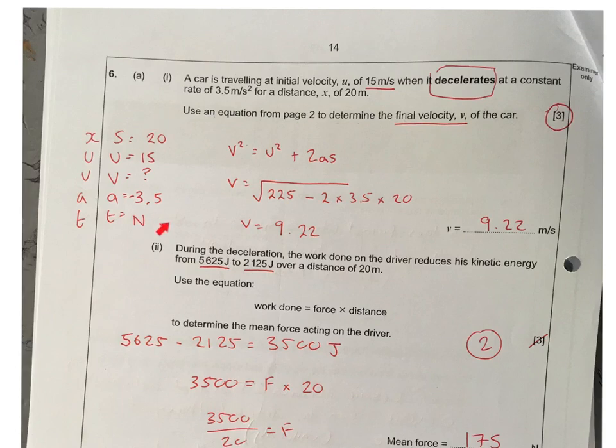So I've got enough information there to... Oh, actually, it's asking for v. Sorry, I got carried away there. It's not coming to a stop at all, is it? It's asking for v, so I'm going to put the question mark there. Because it's not giving me a time, I'm going to put n by the time. So this is the formula I use because it hasn't got t. And then I can rearrange this formula by square rooting both sides. And then the answer comes out to be 9.22.